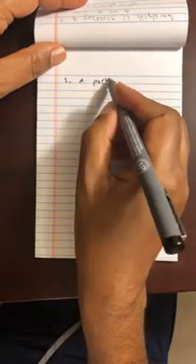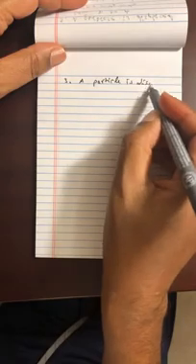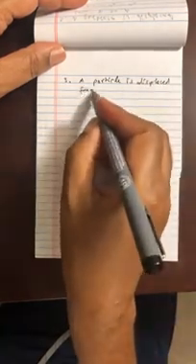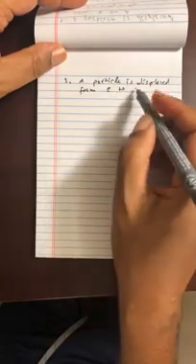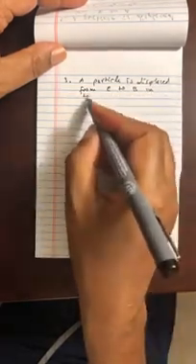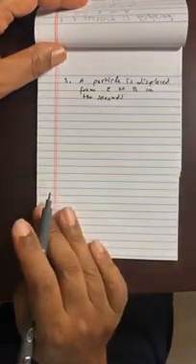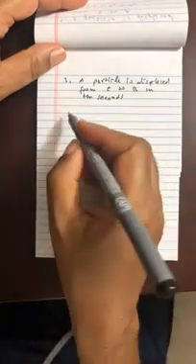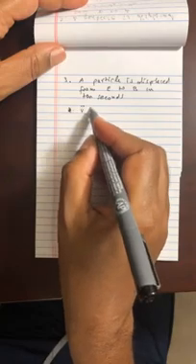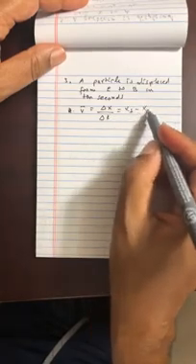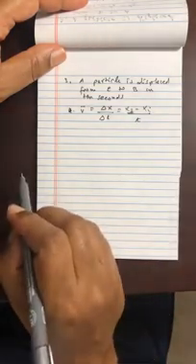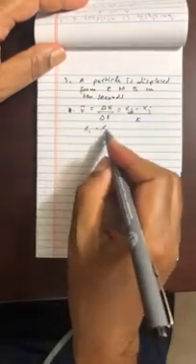Now let's say a particle is displaced from point E to B in 10 seconds. So let's calculate average velocity, or V bar. V bar is delta x divided by delta t, or x final minus x initial divided by time taken. The initial is the position of E.